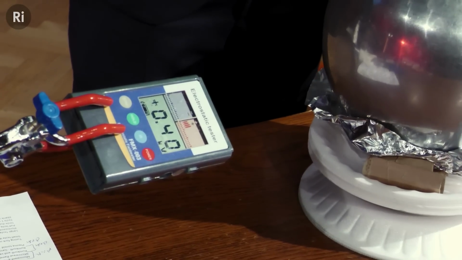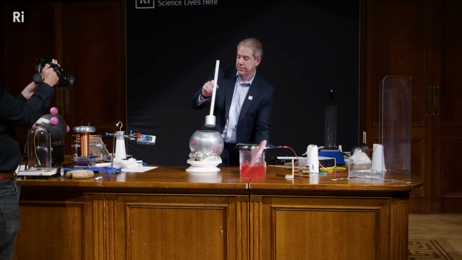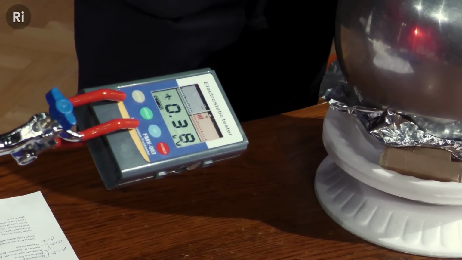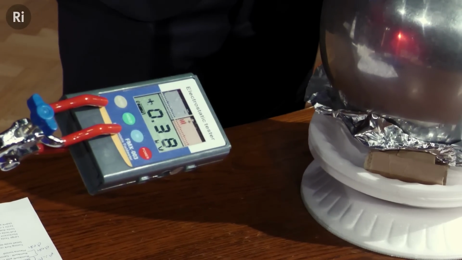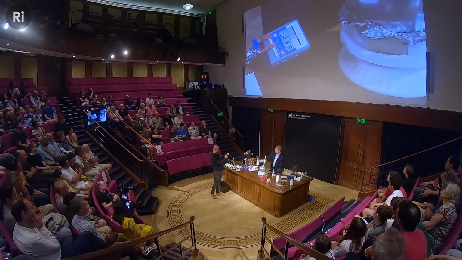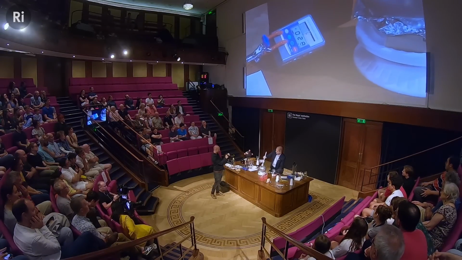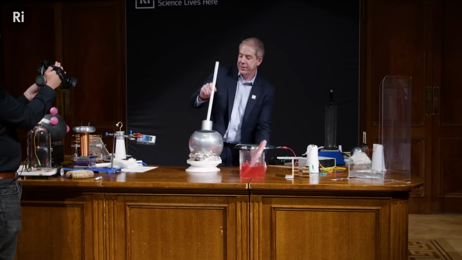Okay, there we're stopping at around 41. This is not going where I want it to go. I think the humidity's gotten to me.